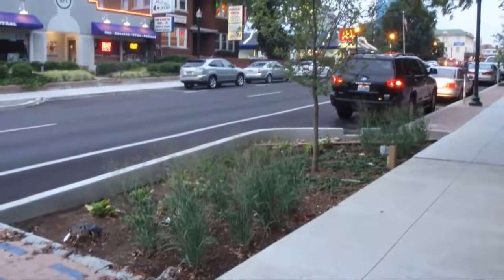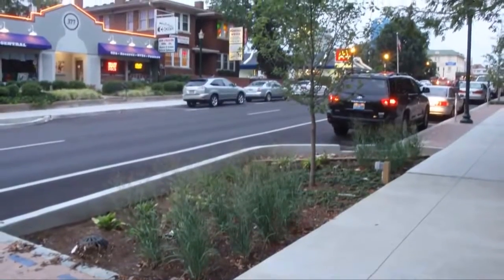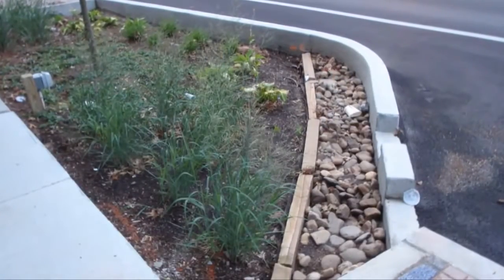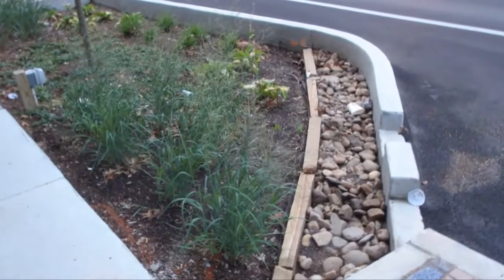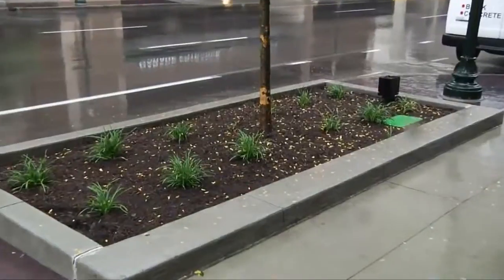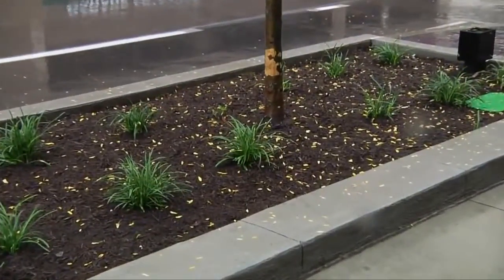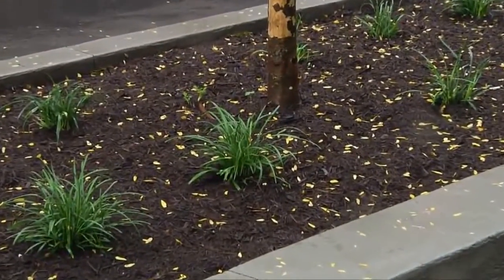This is an example of a rain garden installed along South Limestone in Lexington. The typical pedestrian walking by may not realize it has anything to do with stormwater management because it looks like a common landscaping planter that may have otherwise been installed to make the street more attractive.